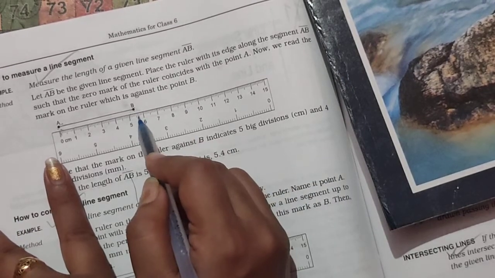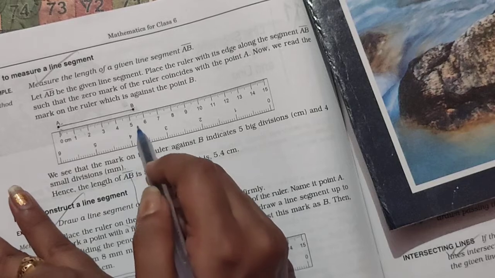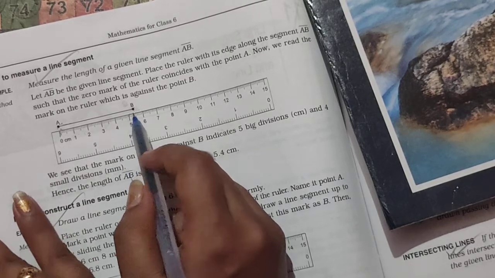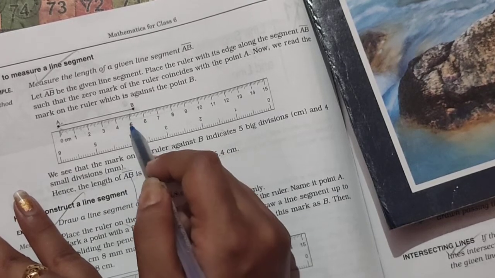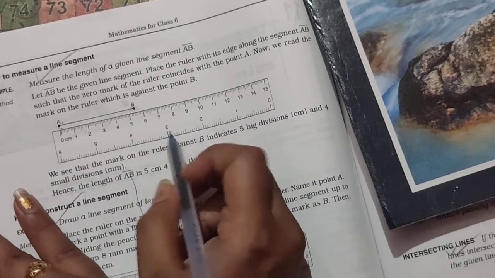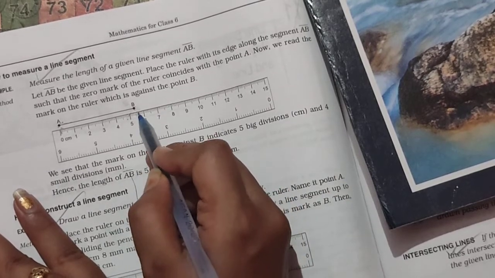Okay, we see that the mark on the ruler against B indicates the 5 big division and 4 small division. 5 big division and 4 small division. That means 5 centimeter 4 millimeter or 5.4 centimeter.